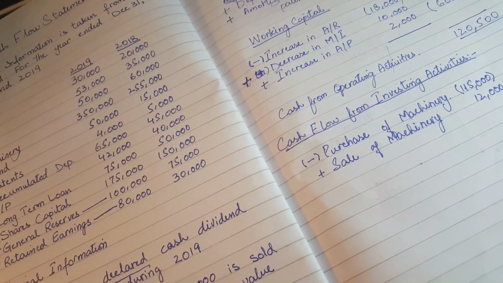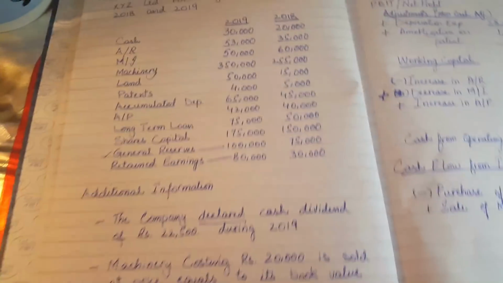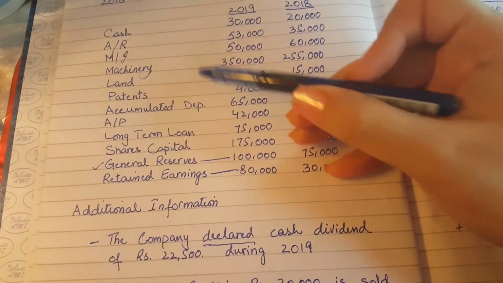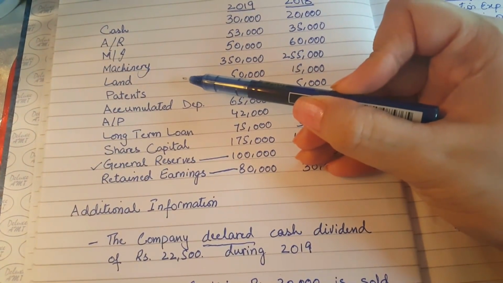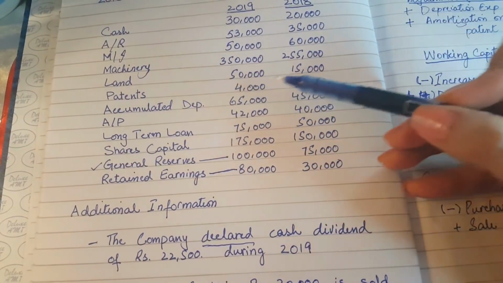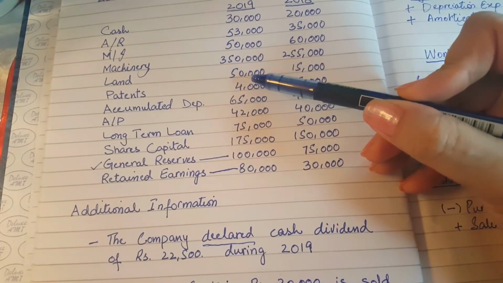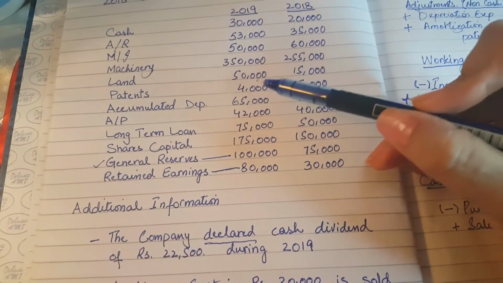So moving on to other fixed asset. In our question, land is the other fixed asset. Machinery we are done with. Next one is land. So land, we can see that opening balance is 15,000 and the closing balance is 50,000. It means there is an increase in land.